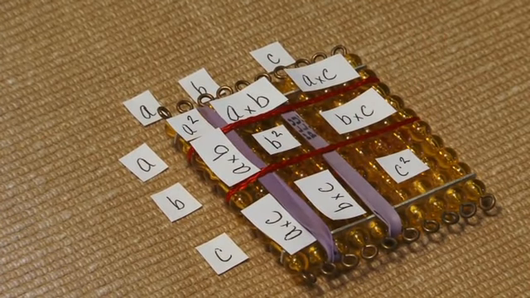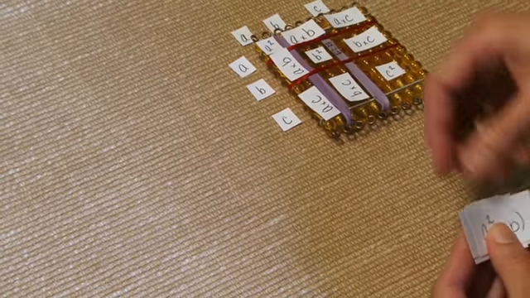I would have the students help me at the bottom of the rug to create our trinomial expression. Starting at the top left quadrant, A squared.